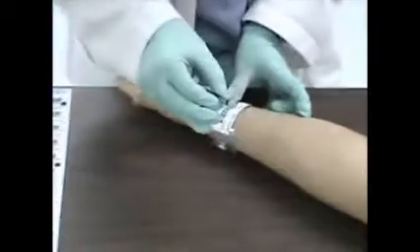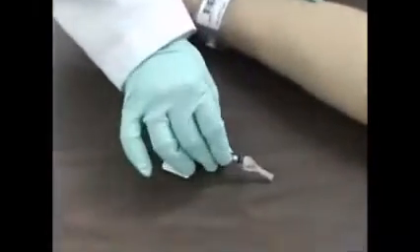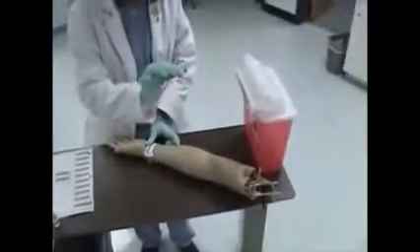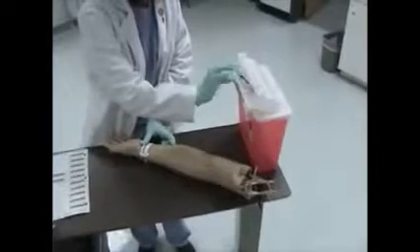I will withdraw the needle at this point, using my safety device on a tabletop. I will cover my sharps and immediately place them into my sharps container.